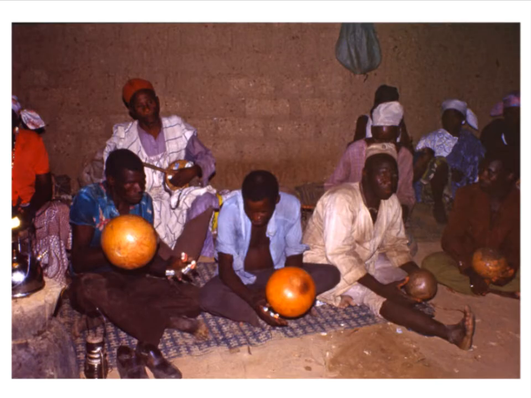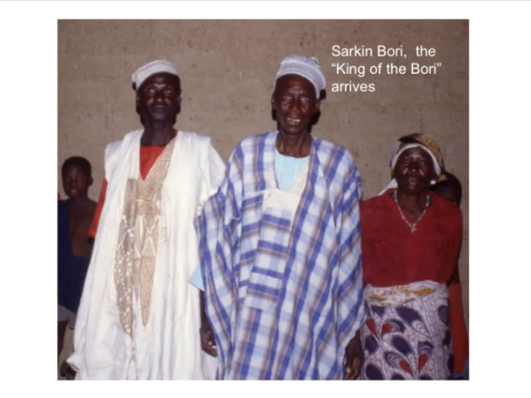There is performance. There are musicians. Hausa land is highly socially stratified by occupation, and musicians have low social status, and the ones who perform music for the Bori have the lowest status. This is the Sarkin Bori. The king of the Bori finally arrives, and the show starts, and the performance starts in this case.